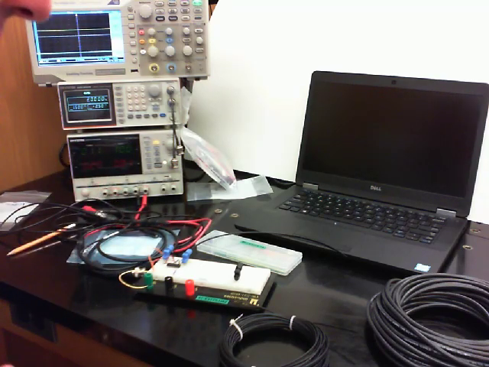Okay, I think that is all the important information you need before you get started. But as I said, read the lab manual carefully before attending the lab. Okay, good luck.